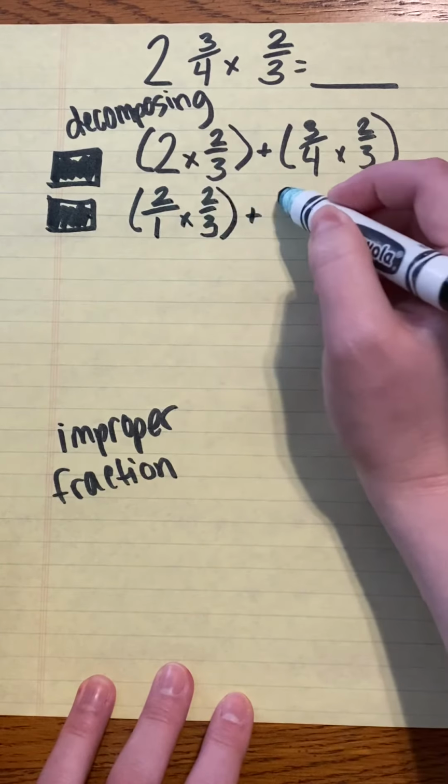Since my fractional part is split into fourths, I'm going to split my wholes into fourths as well. So now I have 4/4 plus 4/4 plus 3/4. 4 and 4 more is 8, and 3 more is 11. So my new numeric expression is 11/4 times 2/3.